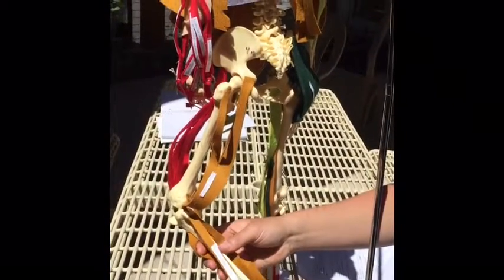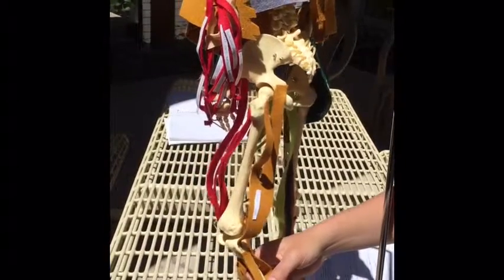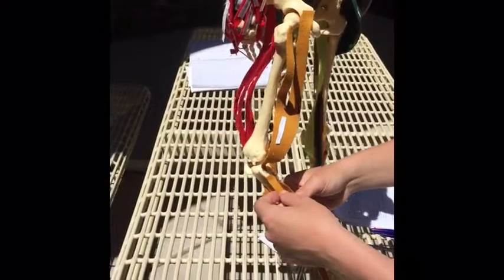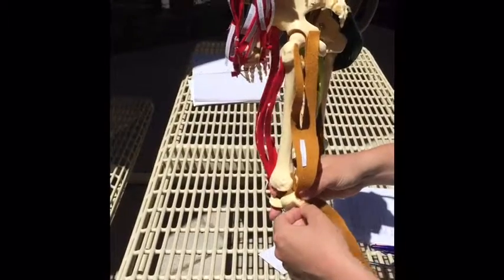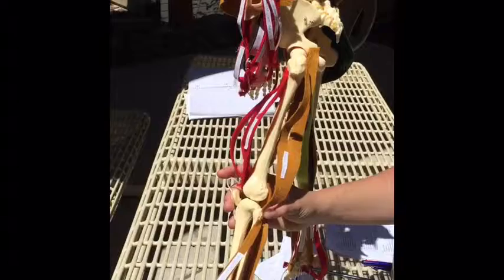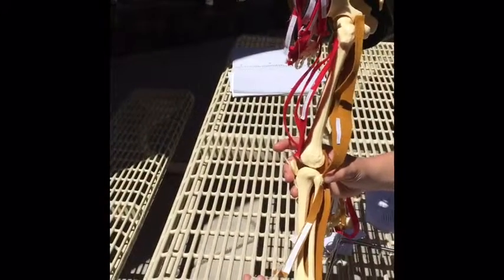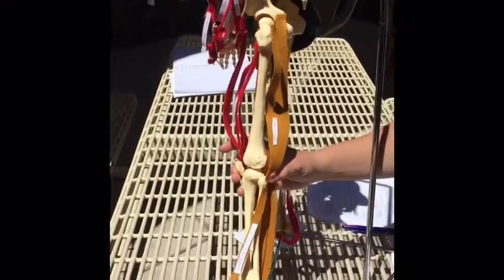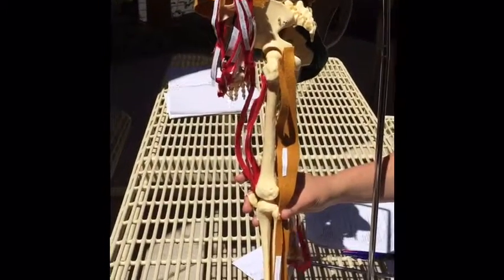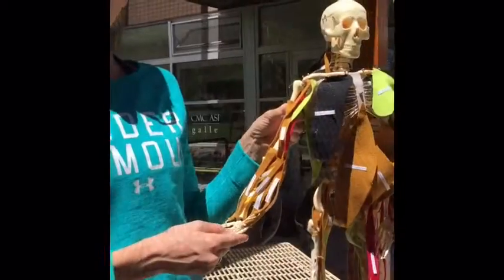And then there's the peroneus fibulus longus, and then the peroneus fibulus brevis. For the peroneus fibulus longus, the origin is the proximal head of the fibula, and it connects down to the distal phalanges 1 and 2 essentially. It is involved in flexion of the foot and the ankle. And that's all for that part of the leg.